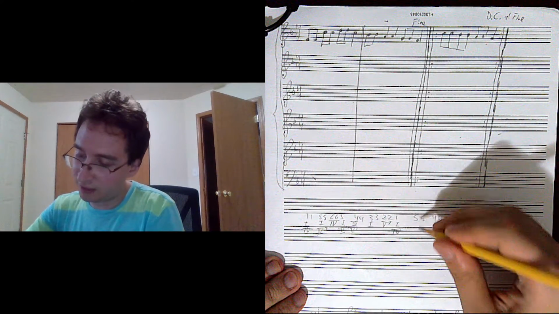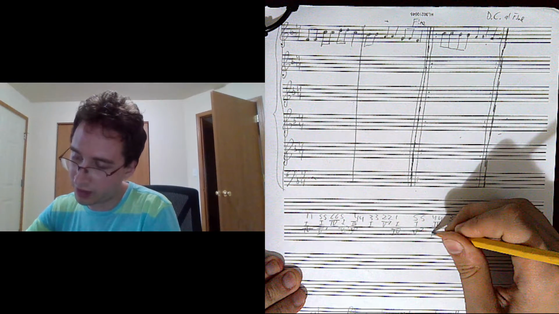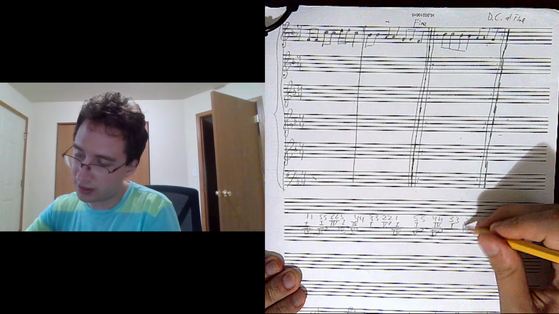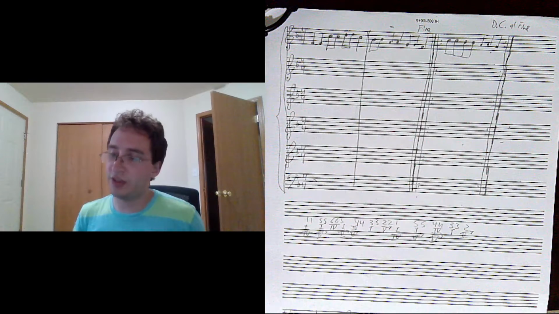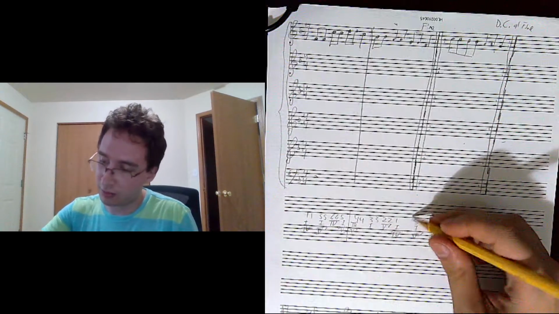We've already done all of these. 5 is either a 1 or a 5/7. 4, 4 or 5/7. 3 is a 1 chord, and 2 is a 5/7 chord. So, we have now some choices to make. There are bar lines.